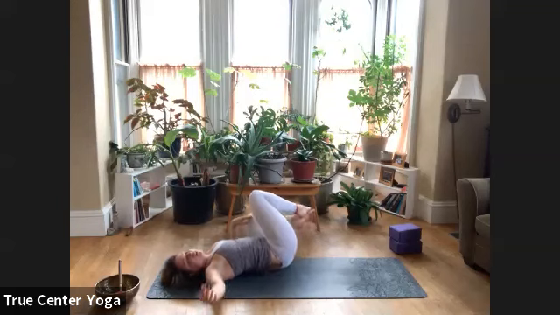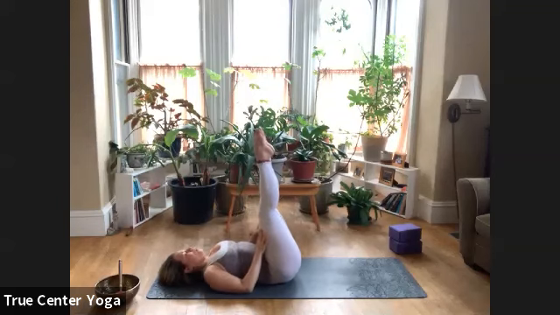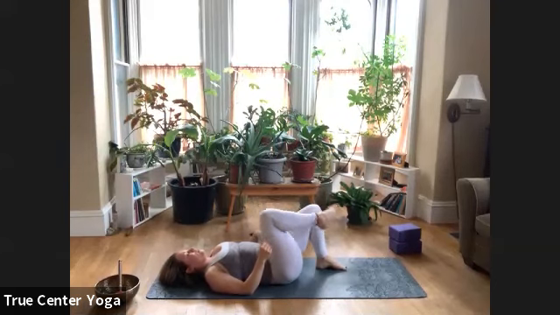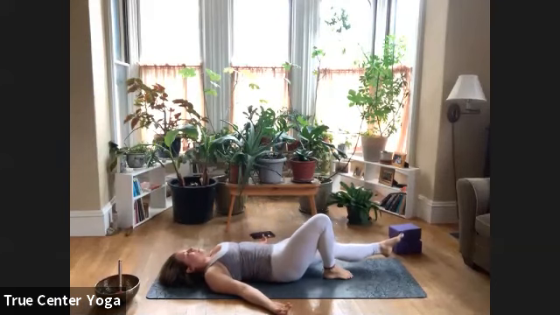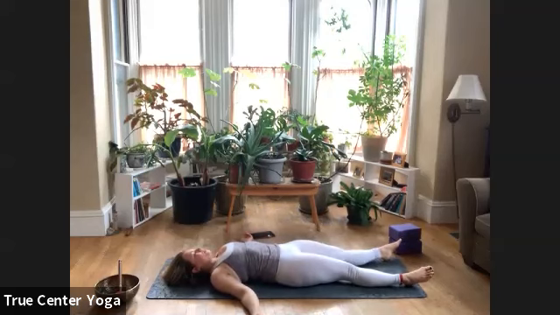Go ahead and come back to center. Squeeze the thighs in. Extend the toes up. Roll out the ankles. Shake them out. And then release your feet to the mat, finding Shavasana. Legs out long, tuck your shoulders under you.